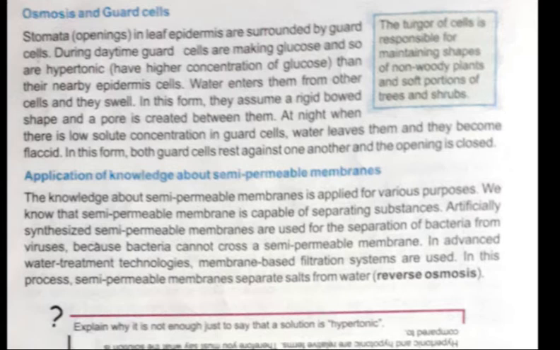Students, recall the definition of osmosis. Basically, osmosis is the movement of water across a semi-permeable membrane from a solution of lesser solute concentration to a solution of higher solute concentration. What is a semi-permeable membrane? A semi-permeable membrane is one which allows smaller molecules to pass through it, but larger molecules cannot pass through this membrane. And the solution which has lesser solute concentration is called hypotonic solution, and the solution which has higher solute concentration is called hypertonic solution. Now we are going to observe the phenomenon of osmosis in plant cells.